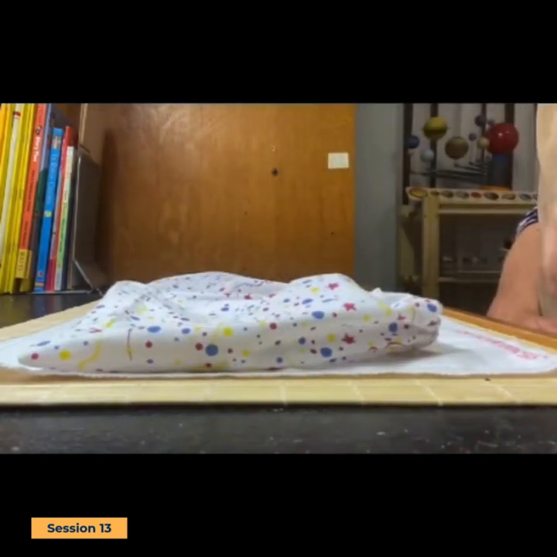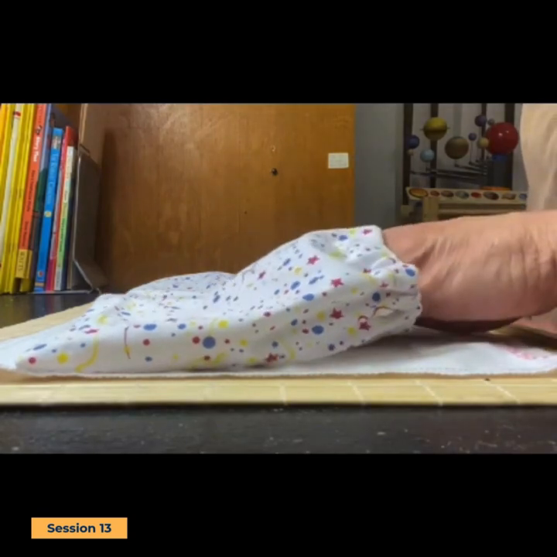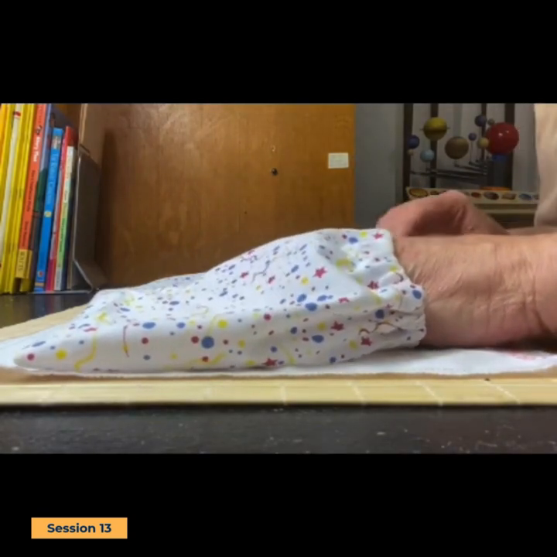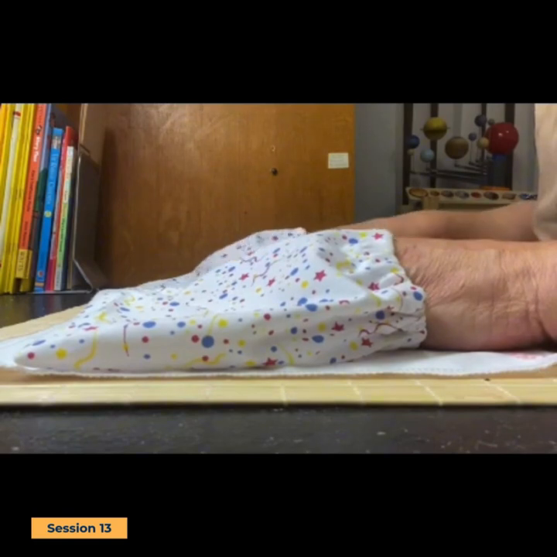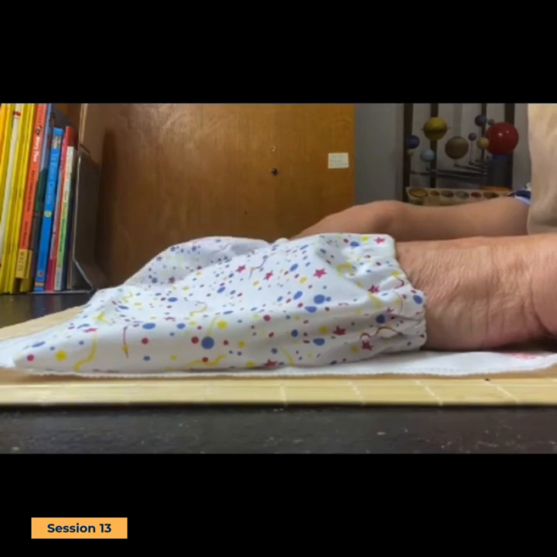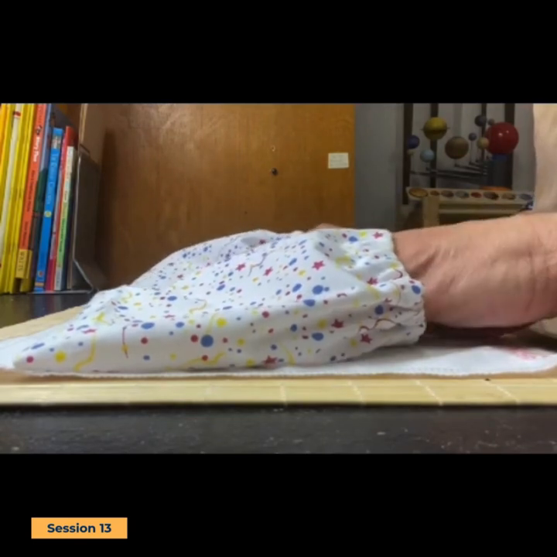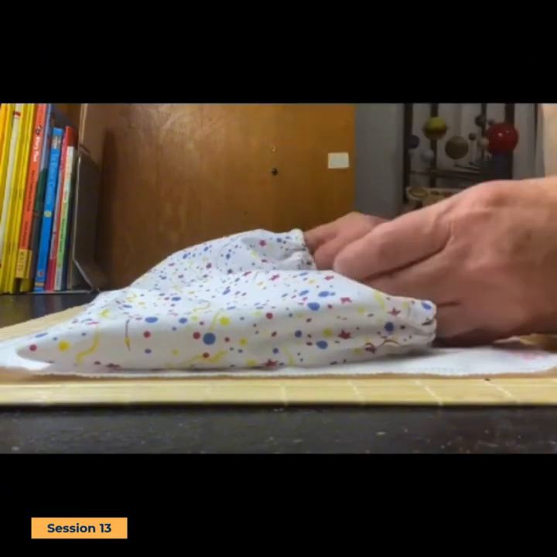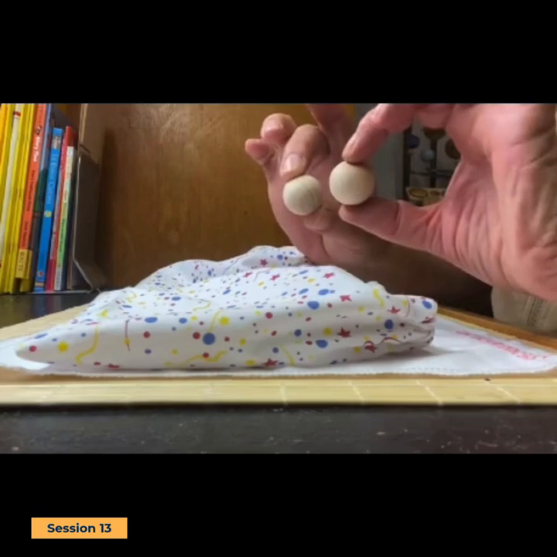And then you show the child how you put your hand in and feel. There's no looking. Feel for one item, feel for the matching item, show how you're feeling around, take the items out, and we've found a pair.